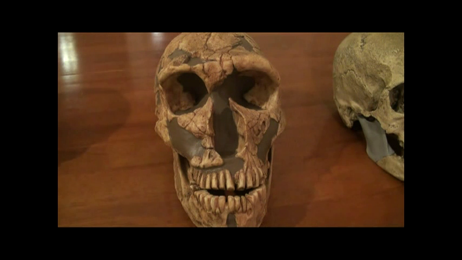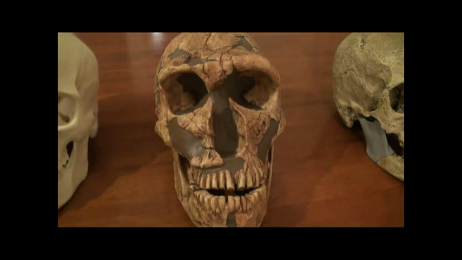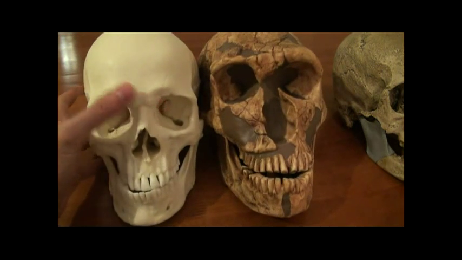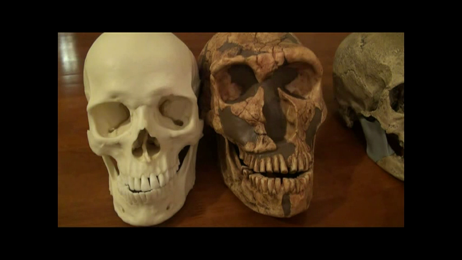Let's bring up a modern human for comparison. Now, I suppose if you just look directly at the skulls face on, what you'll notice is that the orbital region, the eye sockets in the Neanderthal skull, are very large in comparison to the human skull.